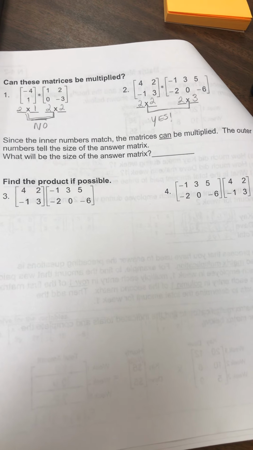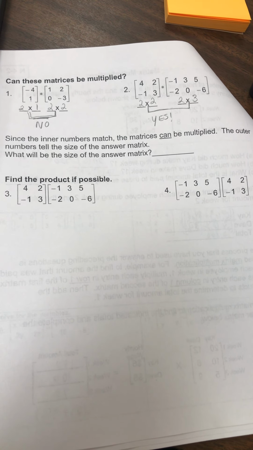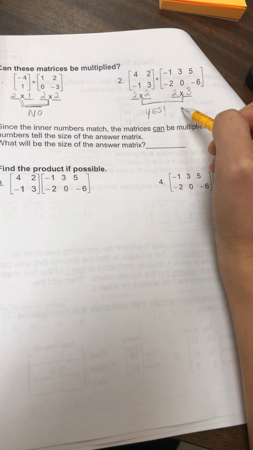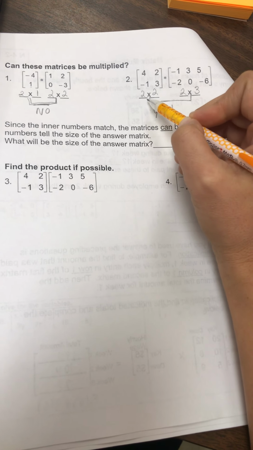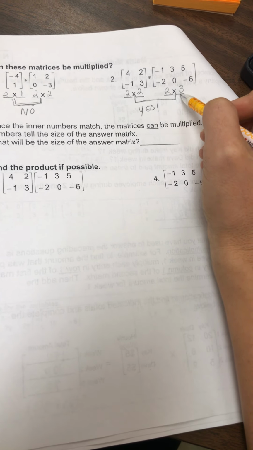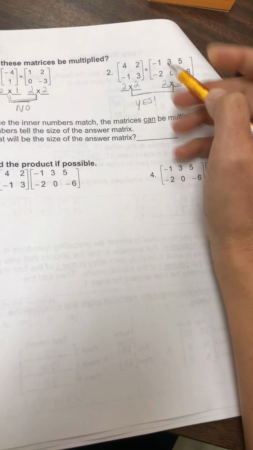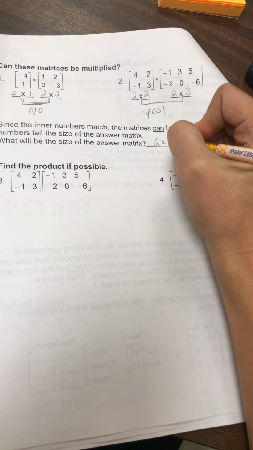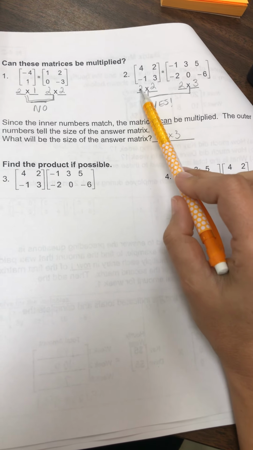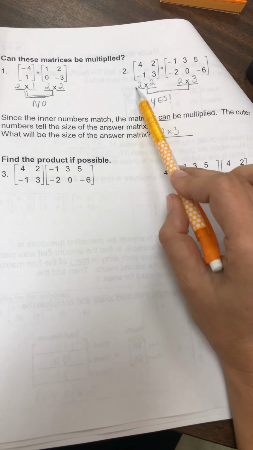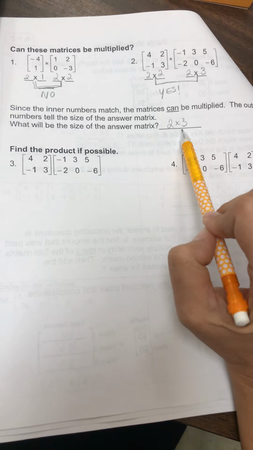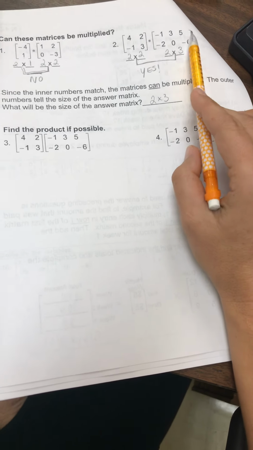the outer numbers tell the size of the answer matrix. So for example, on this one, since we can multiply these together, the 2 by the 3 is what your answer should look like. Okay? So 2 by 3. That's what's on the outside. So the insides have to match, and then whatever's left on the outside is what the size your answer is going to be. So your answer will be size 2 by 3 for this specific one up here.